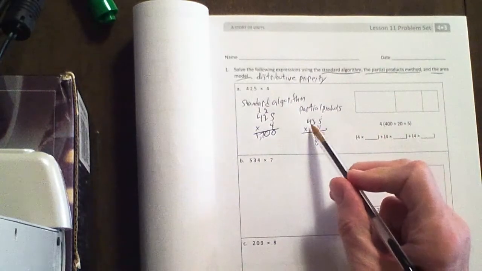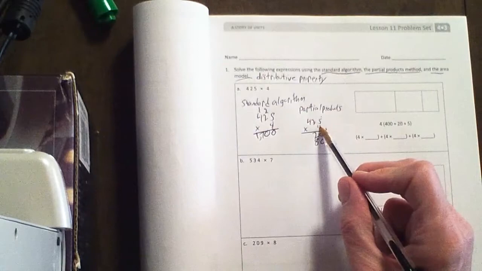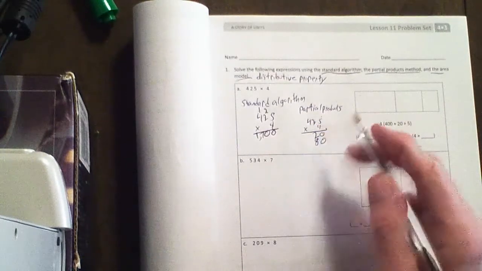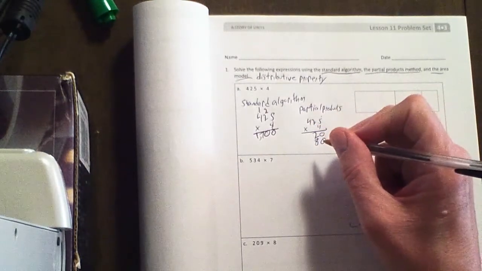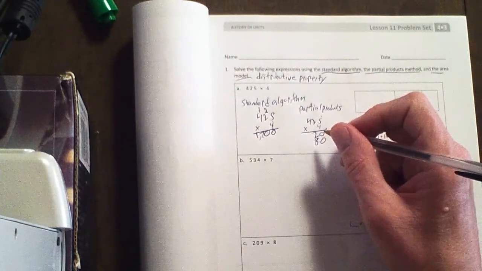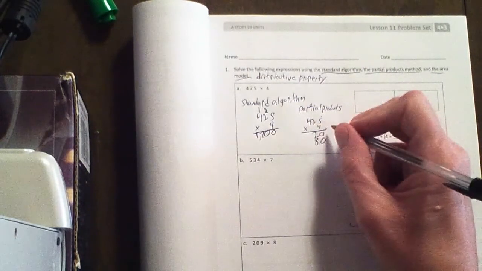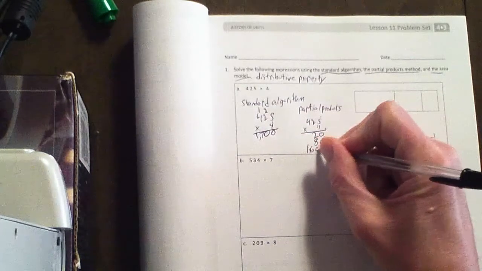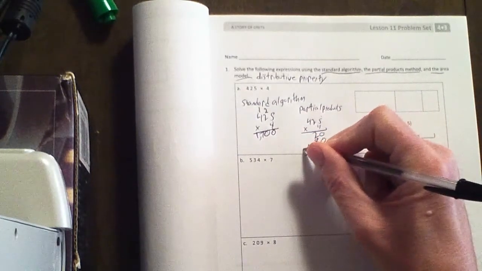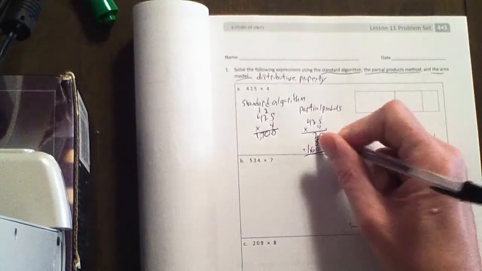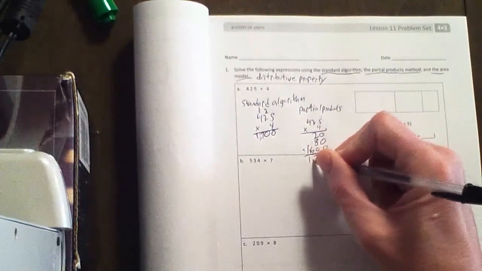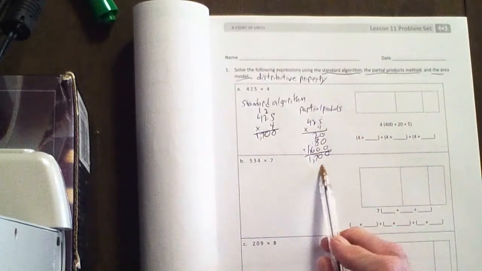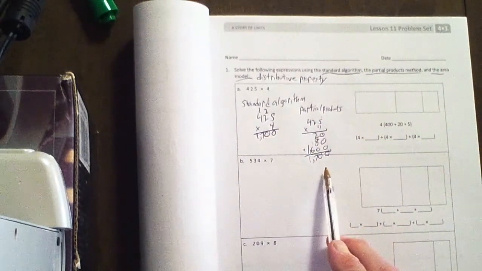And then this is not 4 times 4, it's 400 times 4. So 4 times 4 is 16, so 400 times 4 would be 1,600. So that would be like this. And then we add them all up. And the good news is we got the same answer. So that means we're doing it correctly.